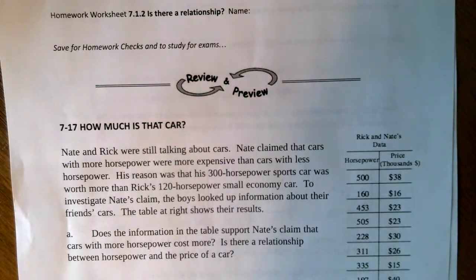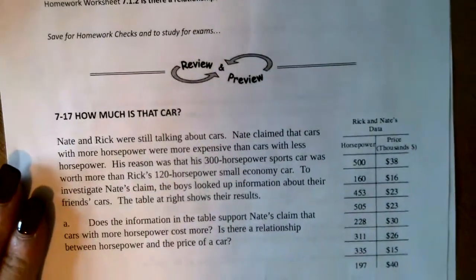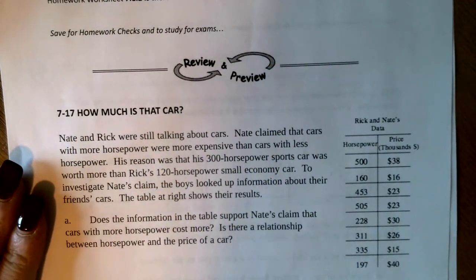All right, welcome back. We are doing homework for 712 today. So, first question, number 17, how much is that car?